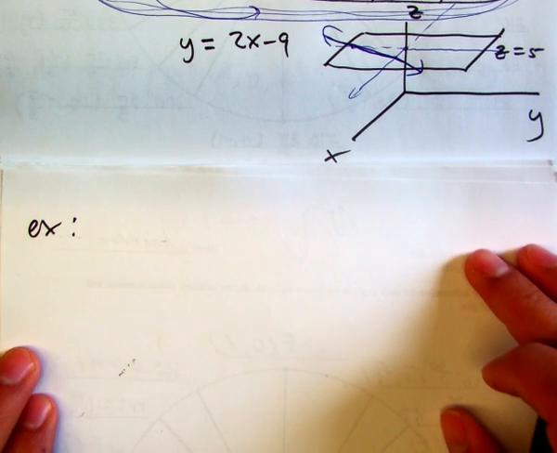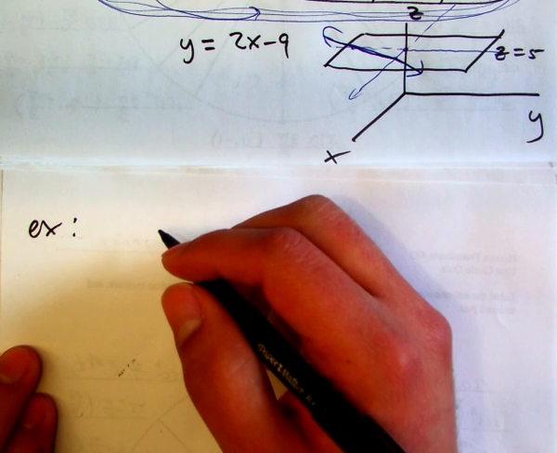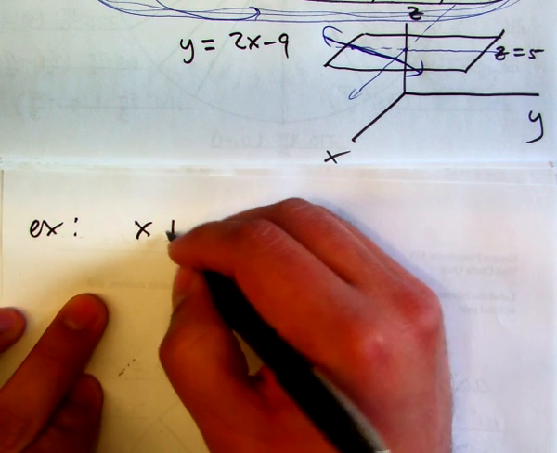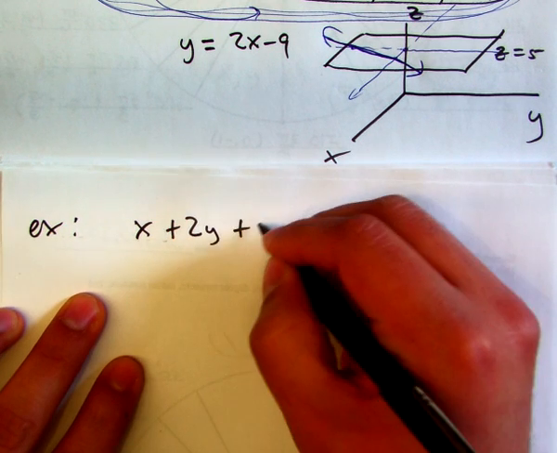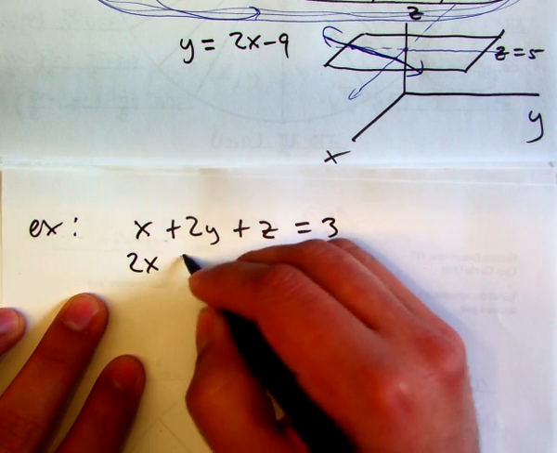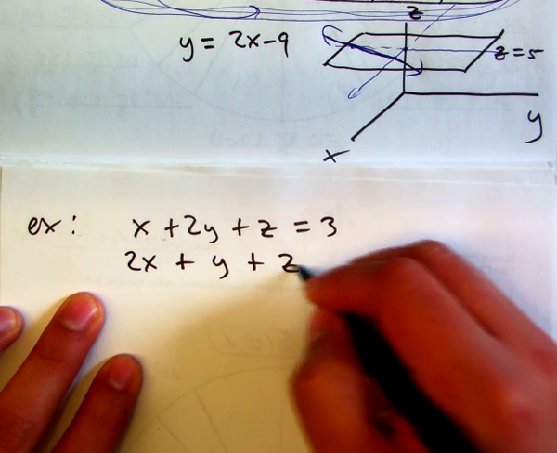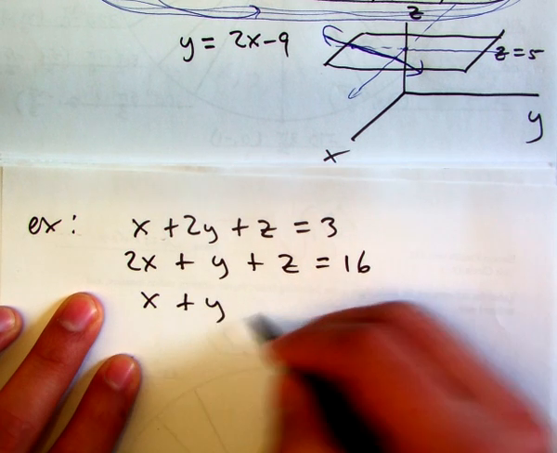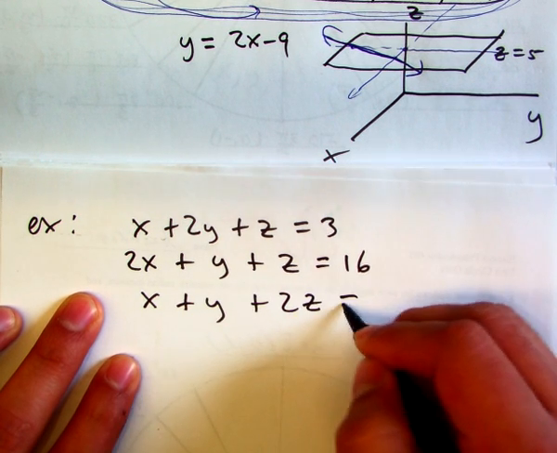Let's try one where, here we go. x plus 2y plus z equals 3. 2x plus y plus z equals 16. x plus y plus 2z equals 9.